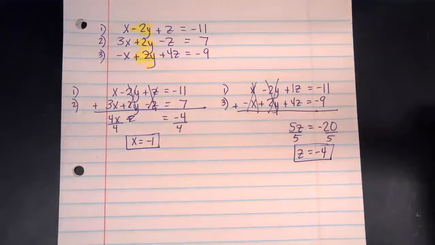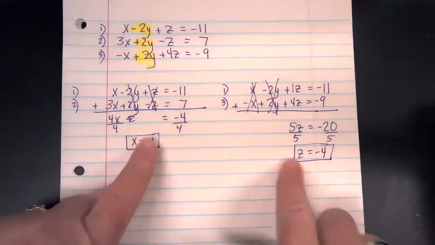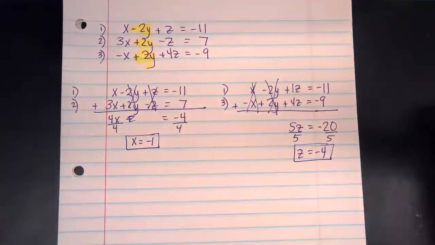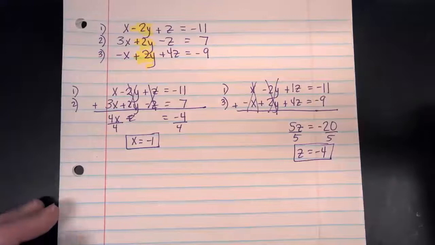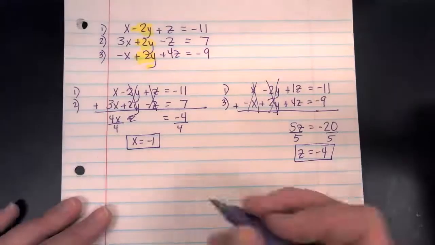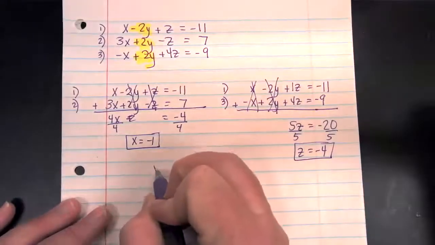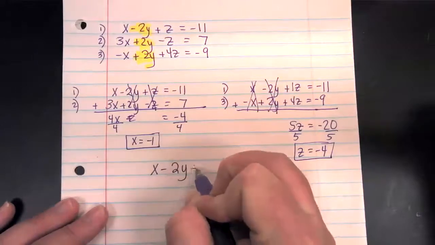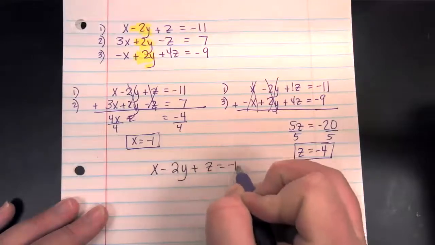Okay, well, wow, I wasn't expecting that. At this point, usually I have 2 equations and I've got to put them back together. So how can I solve for y if I know what x and z are? Well, pick one of your equations. It really doesn't matter. You want to do the first one? Let's do the first one, and let's plug in what we know to find y.